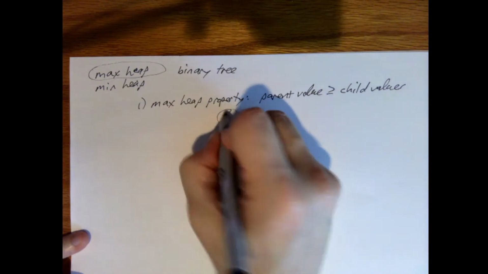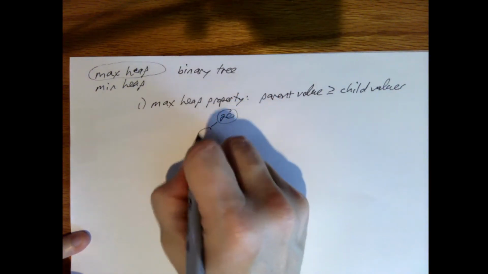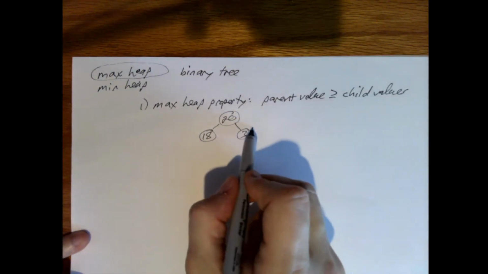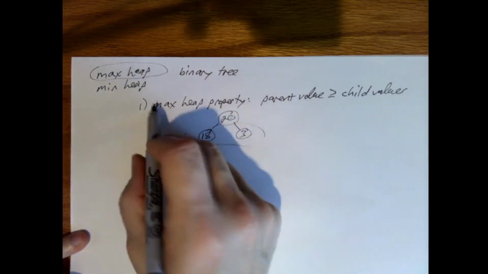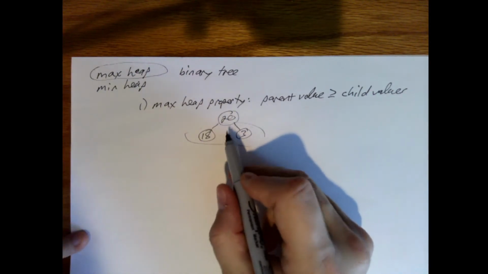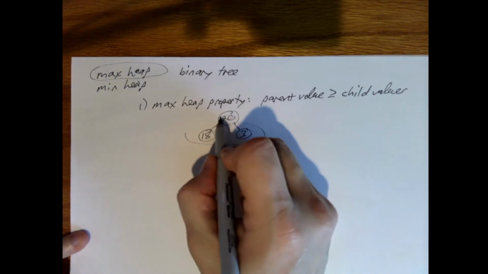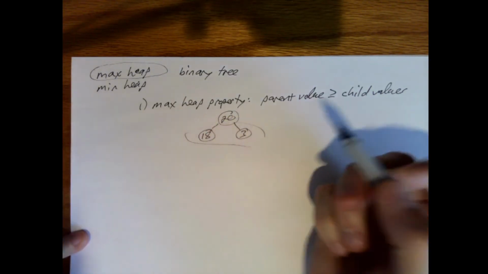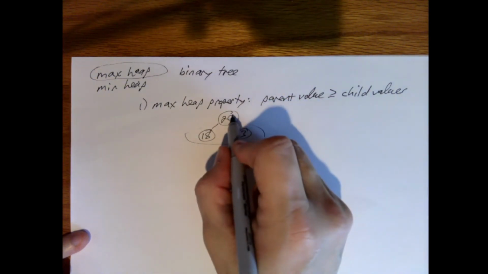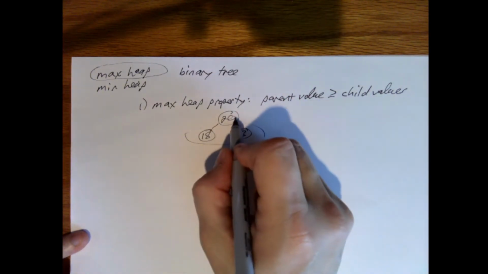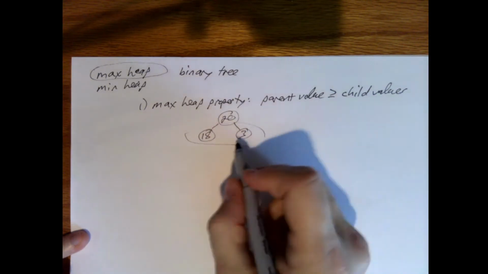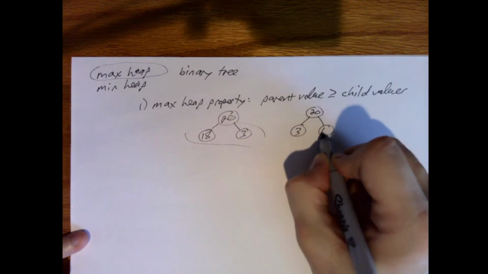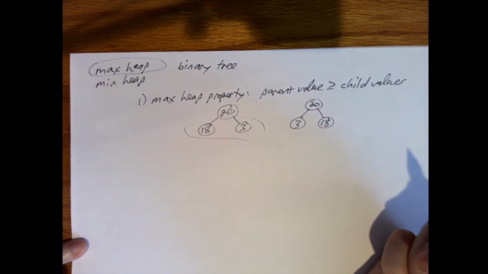That means if we had this right here, if I had say 20, this might be 18, this might be 3. What about the relationship between the 18 and 3? There's no specification for that. This is not a binary search tree where we go down one path if there's a certain relationship, or we go down the other path if there's a different relationship. This simply says 20 has to be greater than or equal to 18, and 20 is greater than or equal to 3. But this also would be valid.